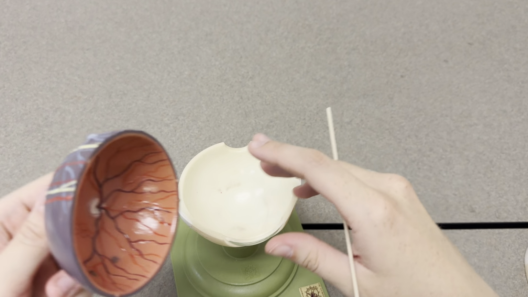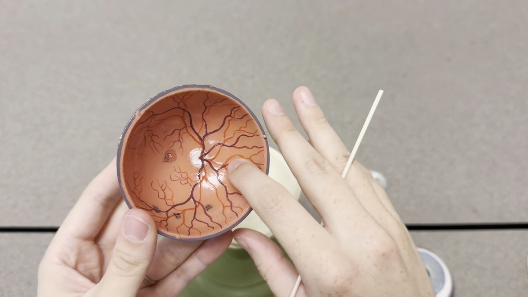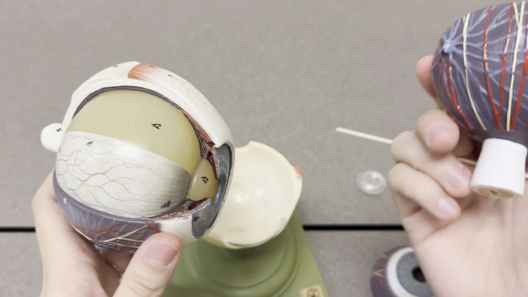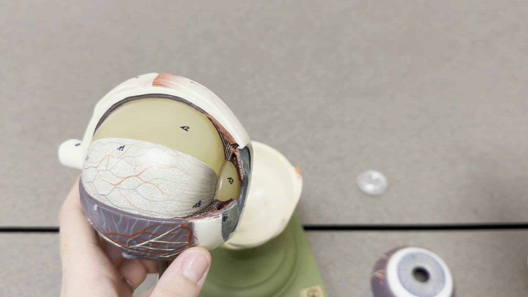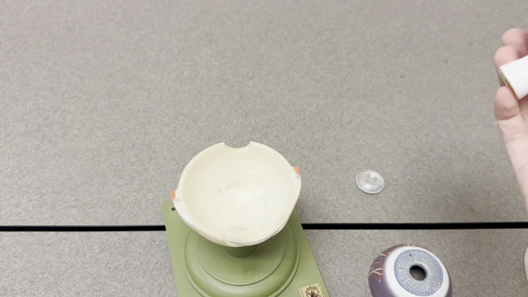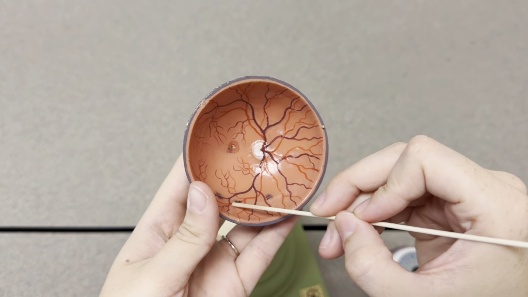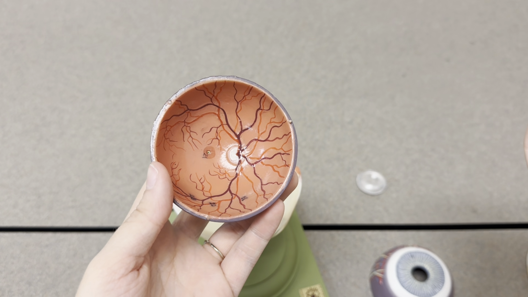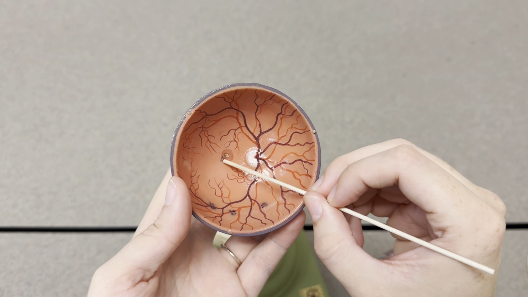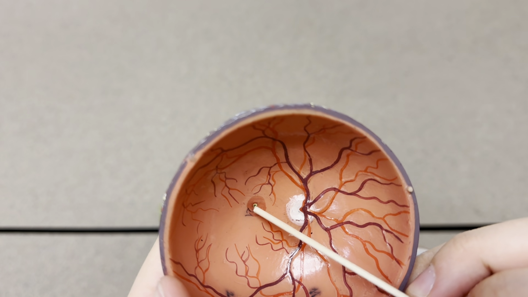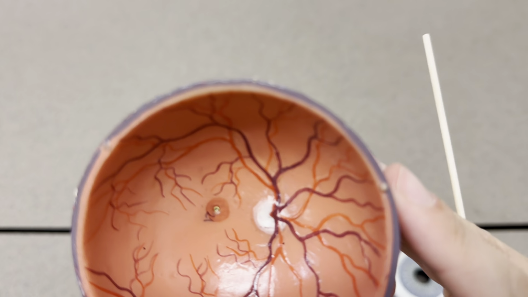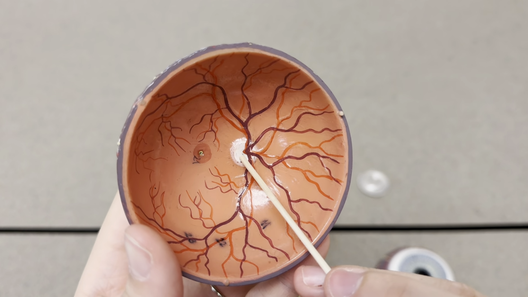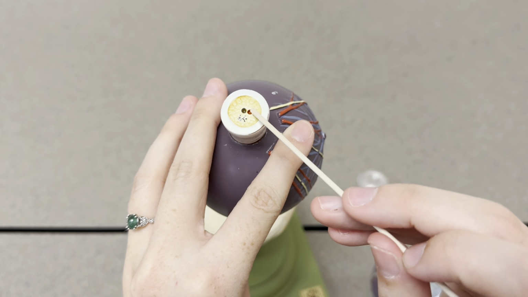Next, we have the sensory tunic. So all of this is the sensory tunic on this model, and this right here is the sensory tunic on this model. This is going to be the retina, which is the structure in the sensory tunic. We're also going to have our macula lutea, which is this circle right here, and then the fovea centralis, that yellow dot, which is the innermost circle right there. We're also going to have the optic disc, where the optic nerve comes out.